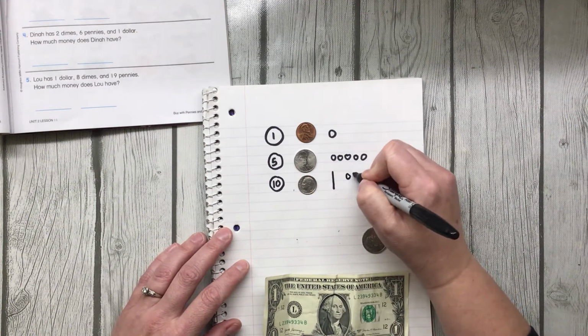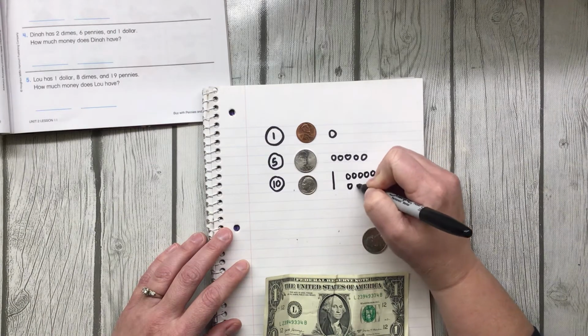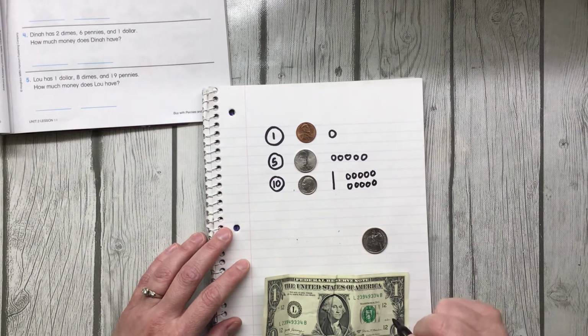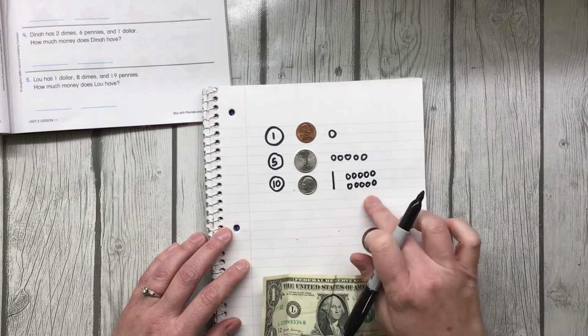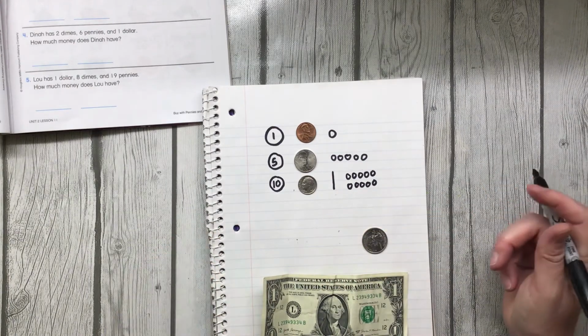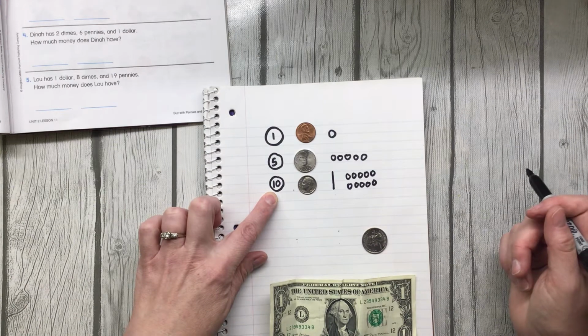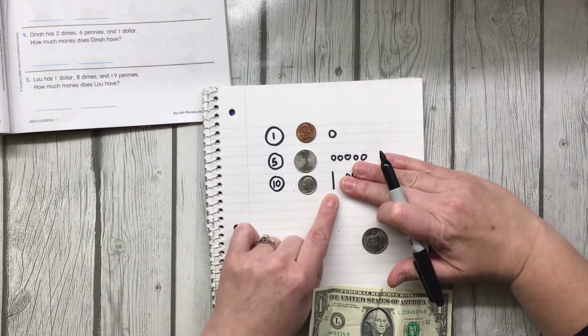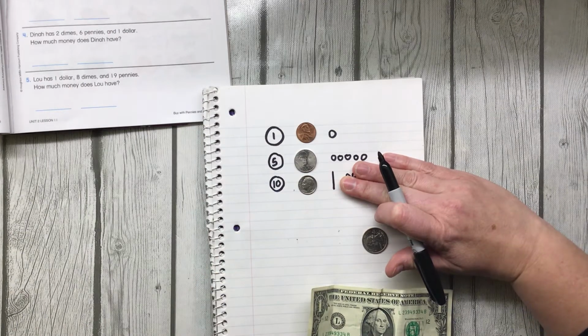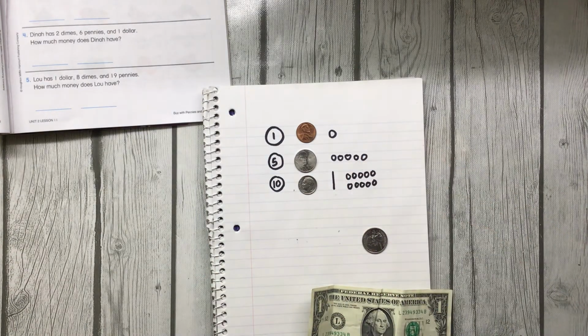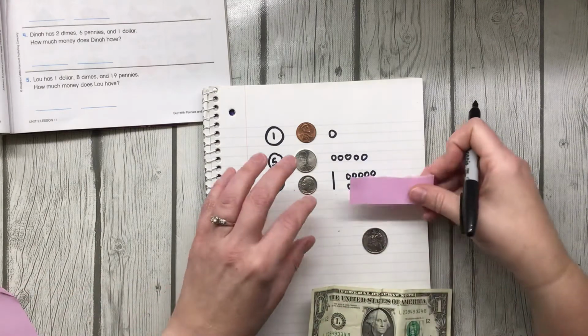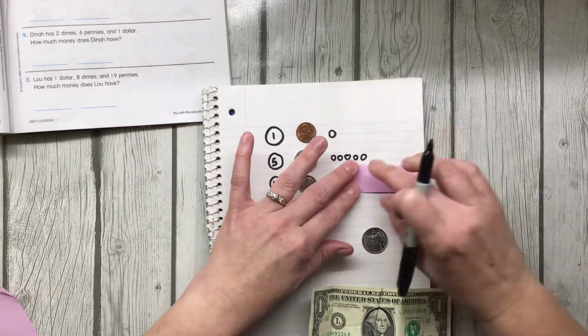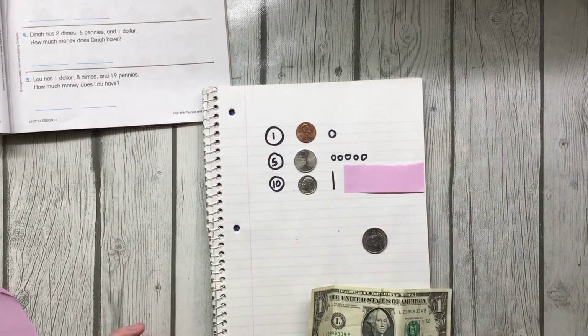If we wanted to draw that out, we would draw 10 ones. But it has to be one or the other. It's not both of them. So this is what it would look like if I were just making a picture of it. This is what the actual dime looks like. And this right here is the value of the dime. And I am going to go ahead and put a sticky note over those 10 ones because I don't want you to think that there are 20 in that dime. So right there, 1 10 stick.